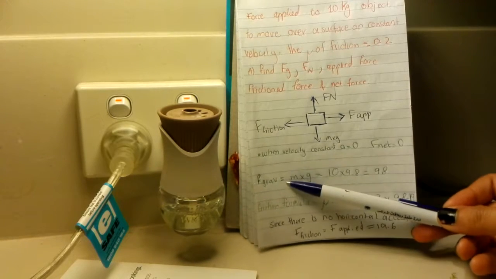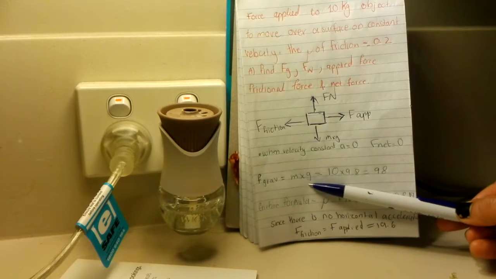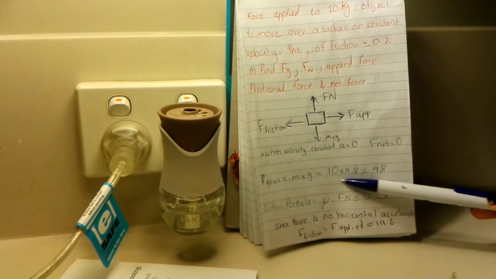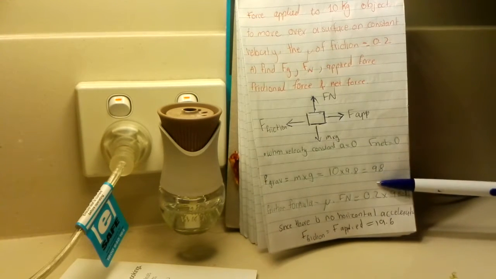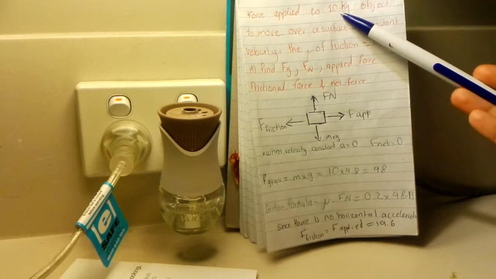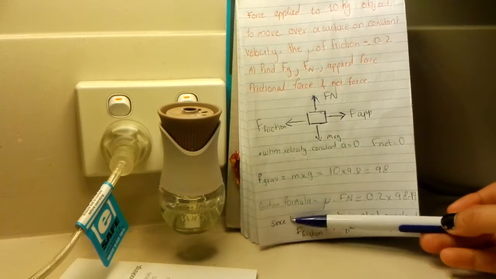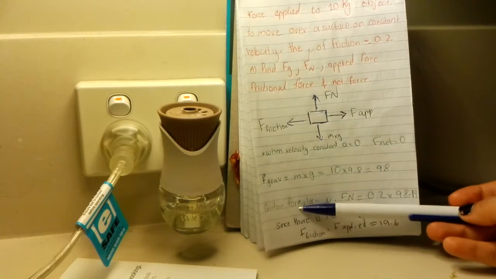So let's start. The gravitational force is always found by the mass multiplied by the gravity constant: 10 multiplied by 9.8, which is 98, where 10 is the mass taken from the question, 10 kilograms. And then we will try to find the friction formula.